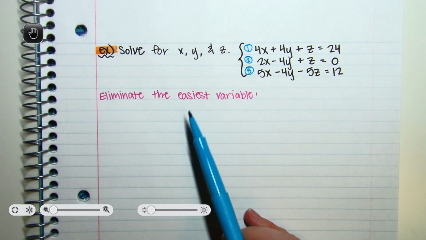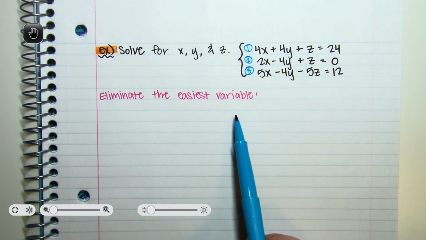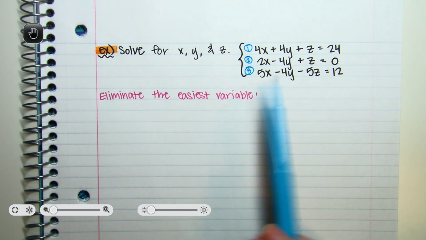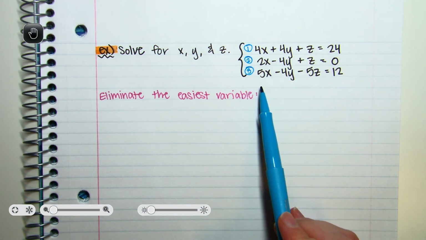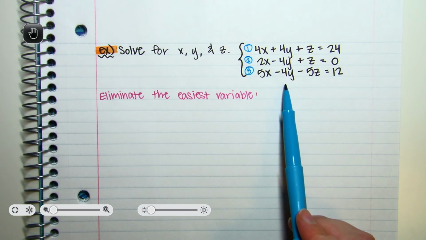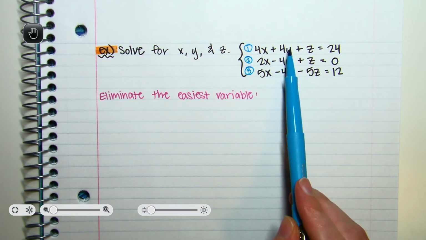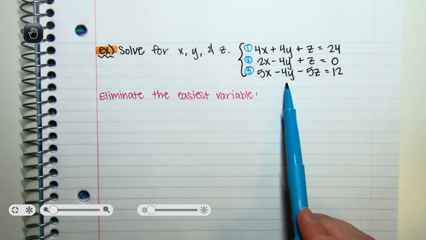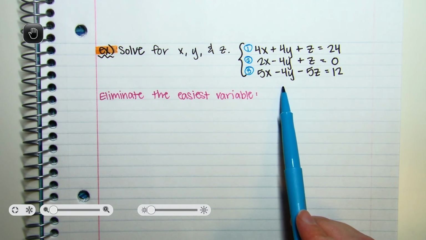All right, so the easiest variable to eliminate, if I look at this, my x values, none of those have opposite coefficients. None of them are even the same number. So definitely not x. If I look at my y's, I already have 4y, negative 4y, and negative 4y. That one wouldn't be too bad. I actually wouldn't have to multiply anything.